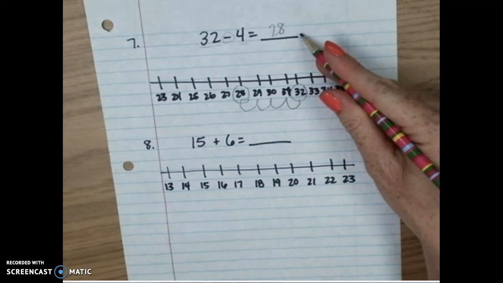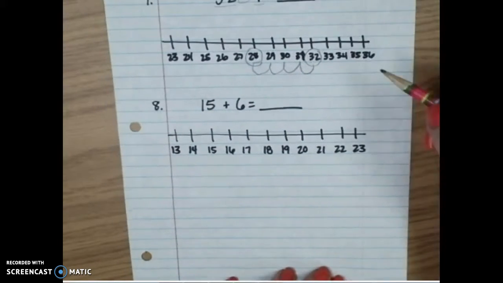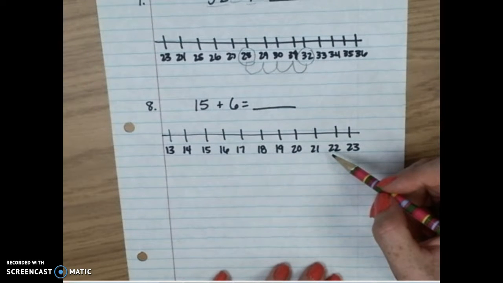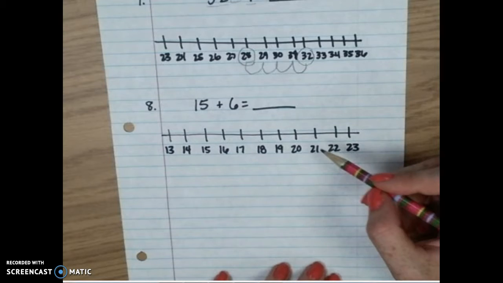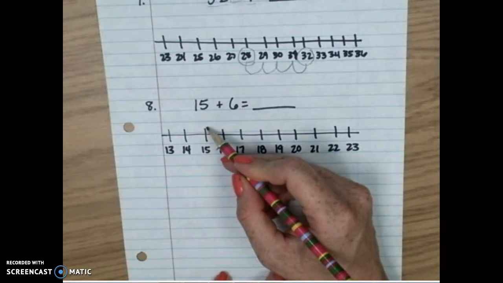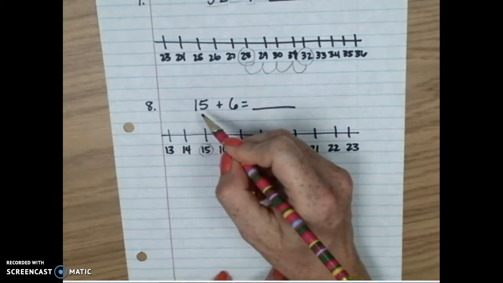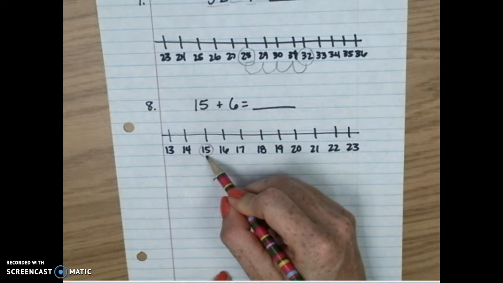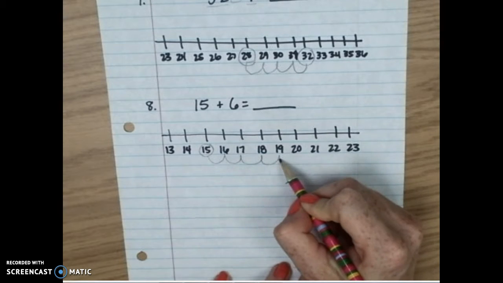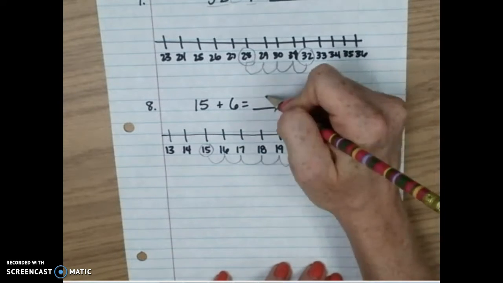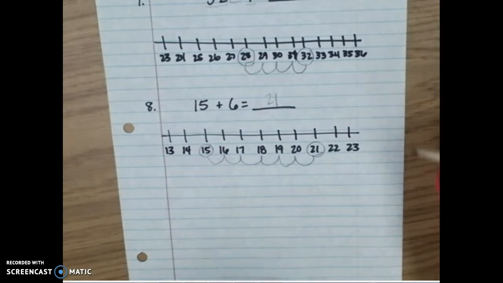Okay, I showed my work on my number line. I put my answer up in the answer space. For the adding, I start at 15 and I add 6. Again, I'm going to start on the number, not on the lines. I'm going to circle where I'm starting, and then I'm going to show my 6 jumps. 1, 2, 3, 4, 5, 6. My answer is 21.